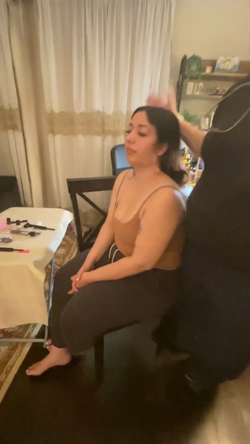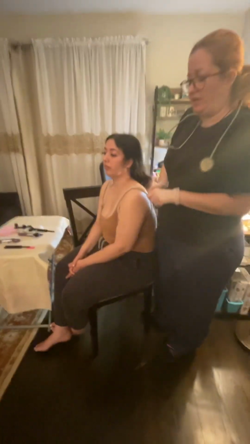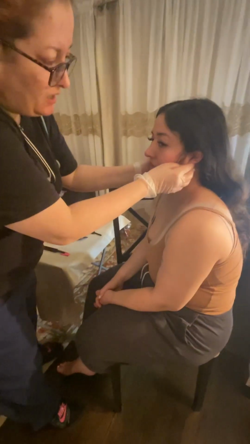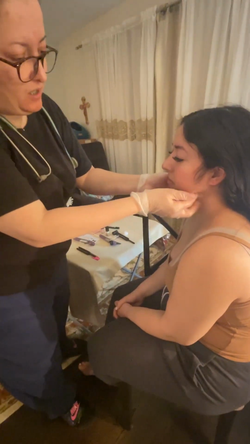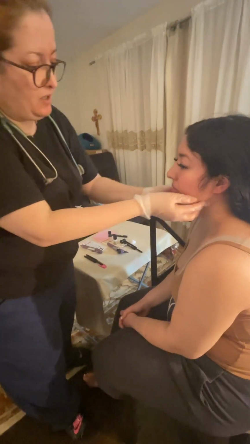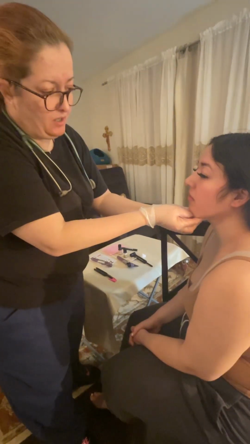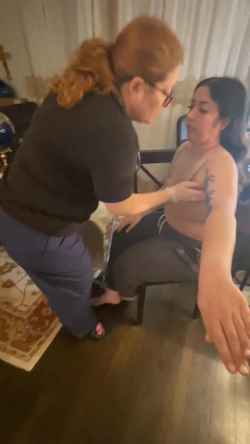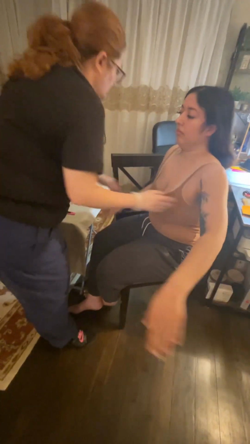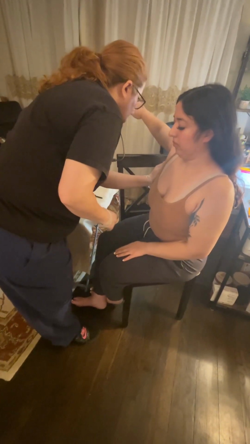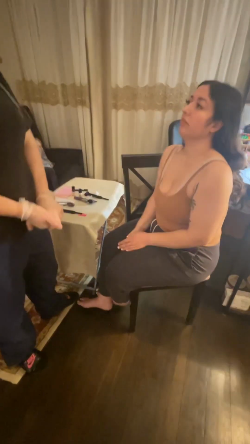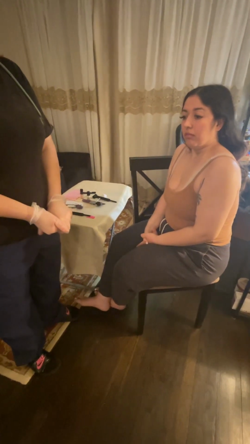So now that we palpated everything, now we're going to check lymph nodes. Submandibular. You're going to raise your axillary, posteriorly, anteriorly, other side, posteriorly, anteriorly. Okay.